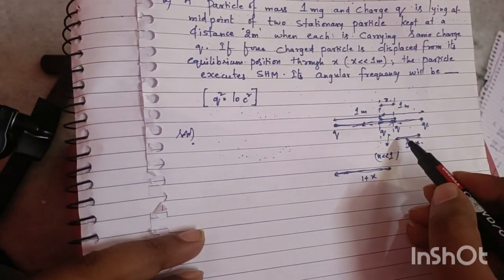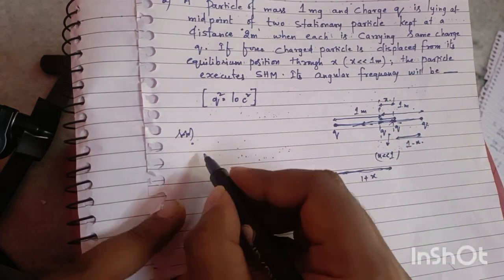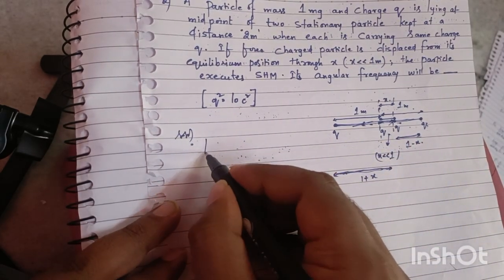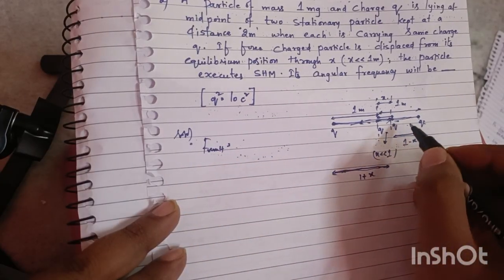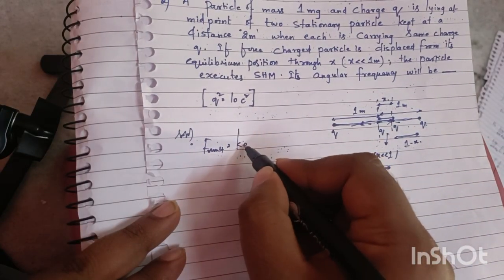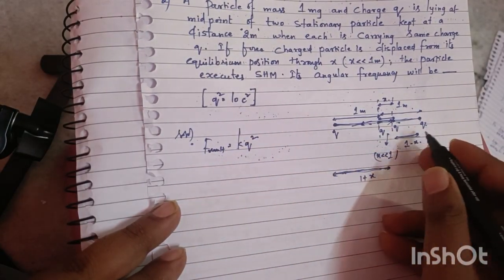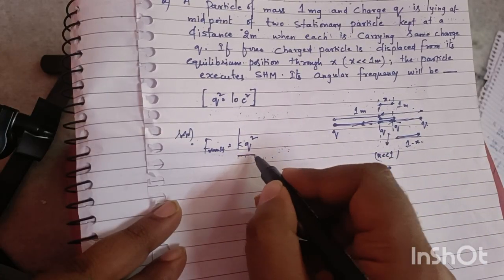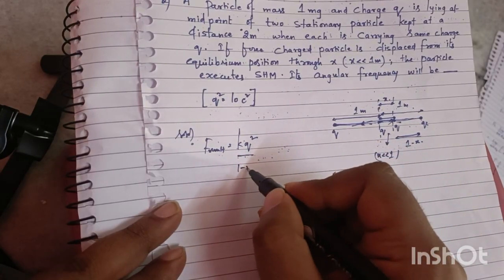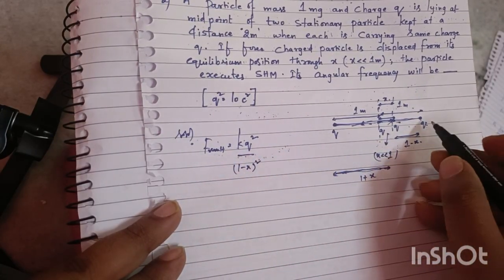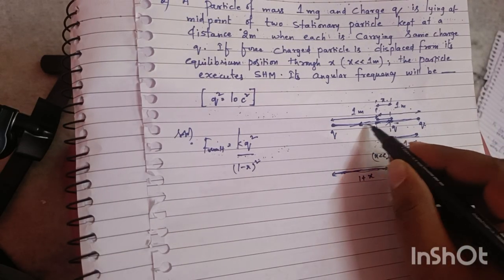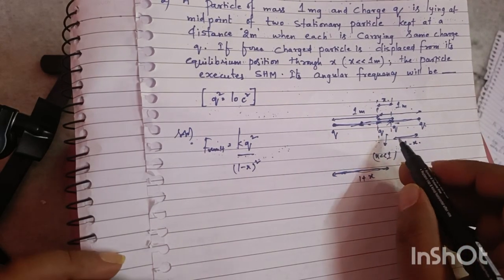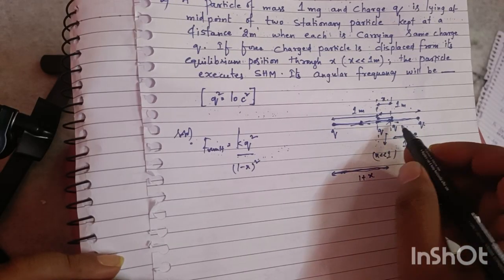So let's compute the resultant force, F resultant. Due to this charge, it is k Q1 Q2, that is Q square, both are same, by distance square, which is 1 minus x whole square, in this direction. Due to the other one, it will be opposite.